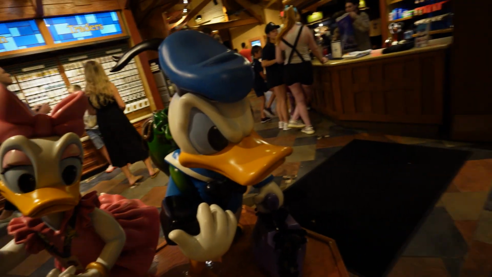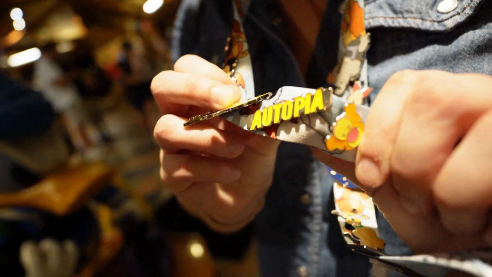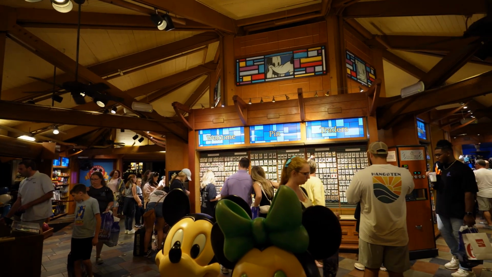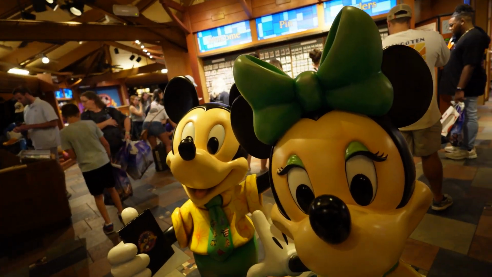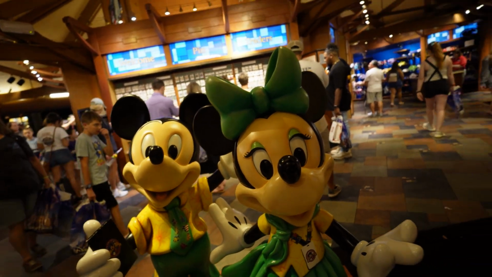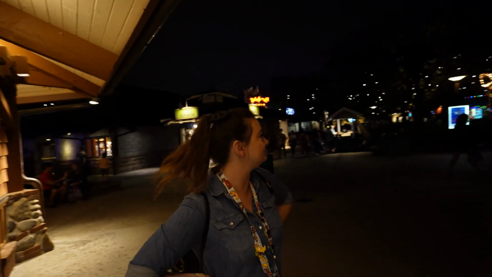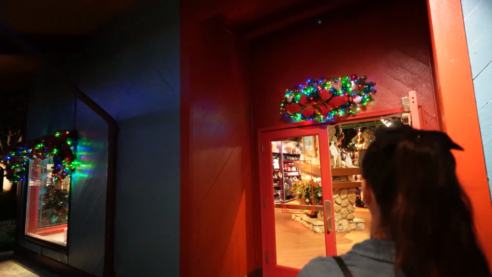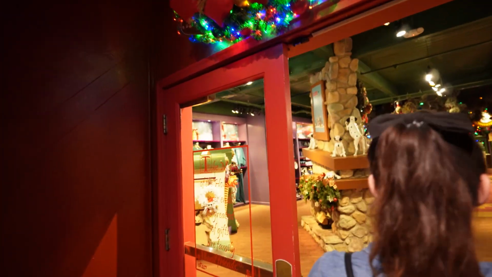So we each traded a pin. Brennan traded for this Autopia pin, which I already have. Yeah. And then I traded for this Mickey Mouse. Yeah. Classic Mick. This is a very busy and popular area over here. Here's Mickey and Minnie, and I think we're heading over to the Christmas store on the other side of the carousel over there. This is the Days of Christmas store, and we're going to see if they have a trading board in here. And if they don't, then we might head over to the Marketplace Co-op.